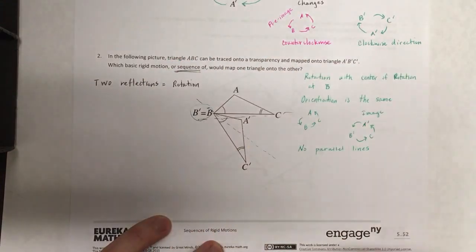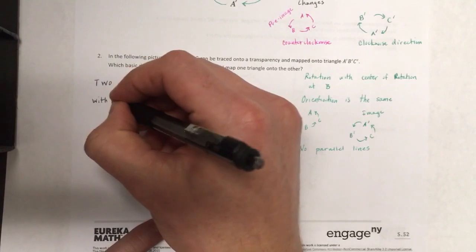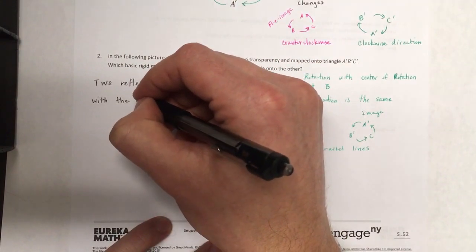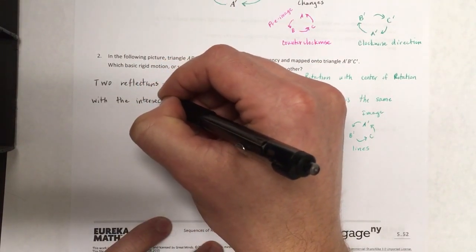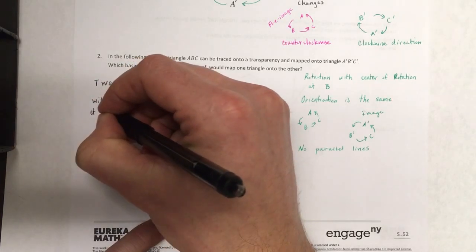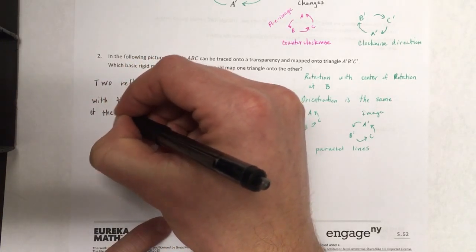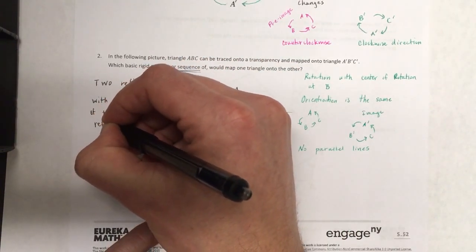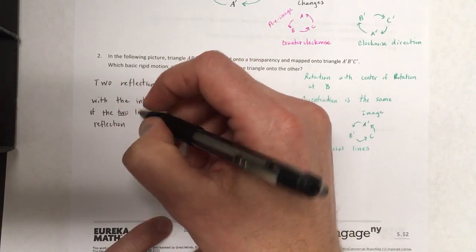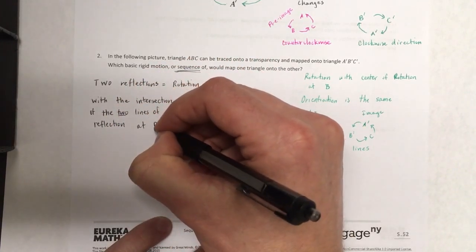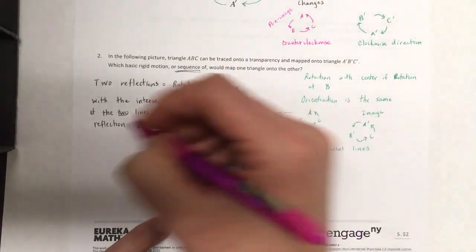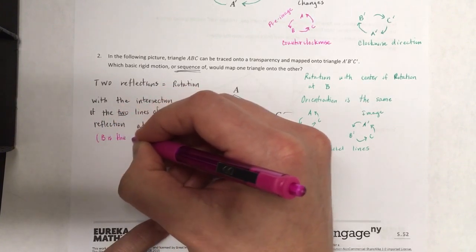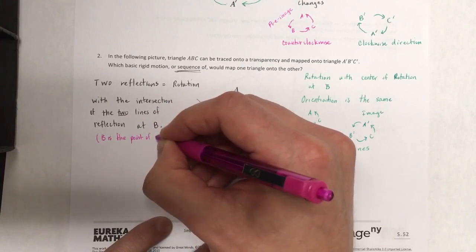So if I'm thinking about this as a sequence of transformations, I could have two reflections equaling one rotation with, and this is the thing you want to highlight, the intersection of the two lines of reflection at B. And just as a reminder, B is the point of rotation.